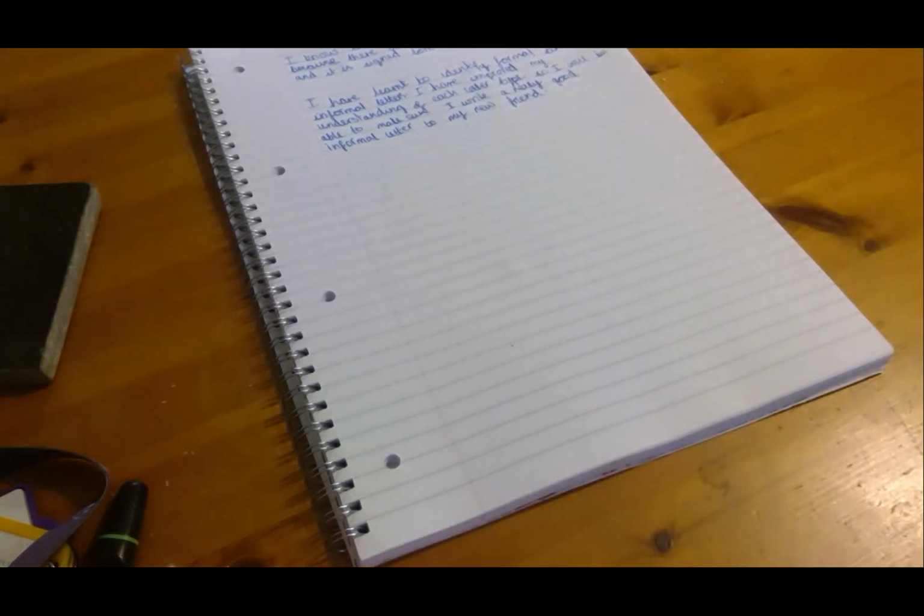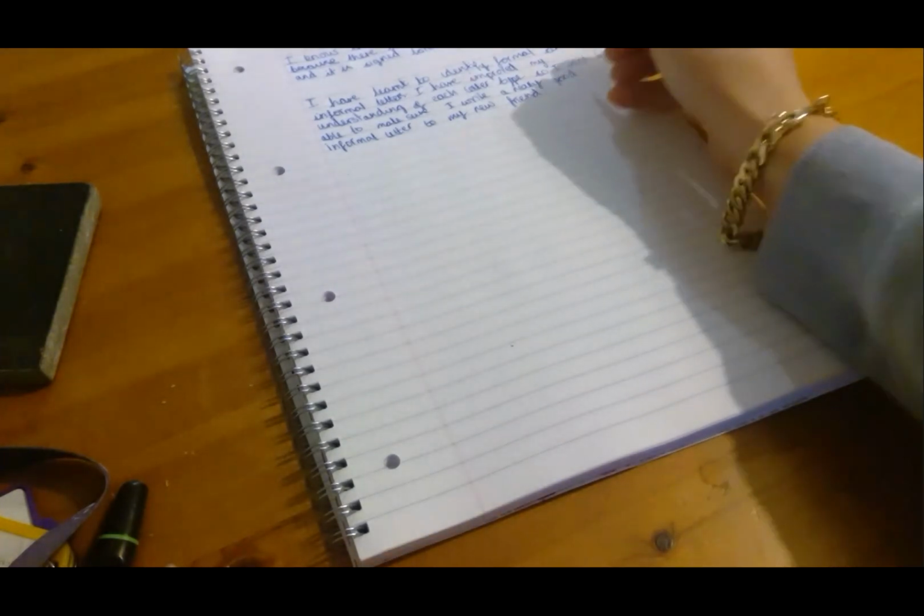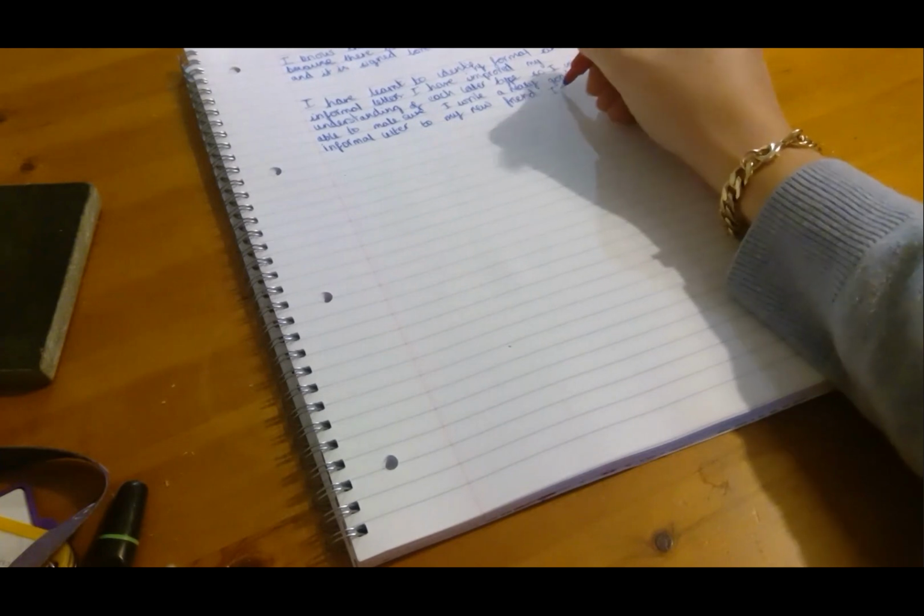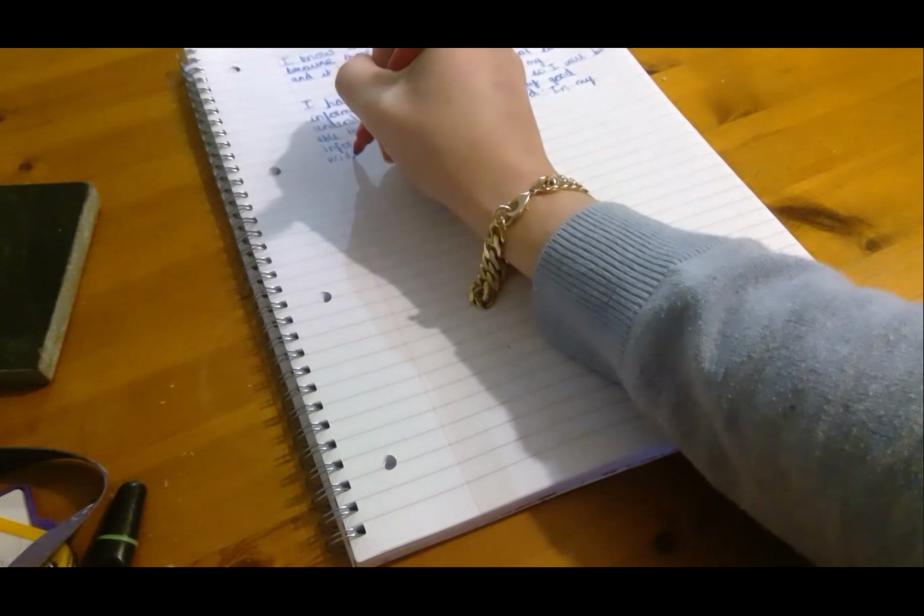And then how will this help in my wider life? Well, I think now when I get letters through the post, I'm going to be able to tell whether they are likely to be letters from friends or whether they're likely to be horrible bills that I don't really want to pay, but they're going to be more formal letters. So I'm going to just add in my wider life.